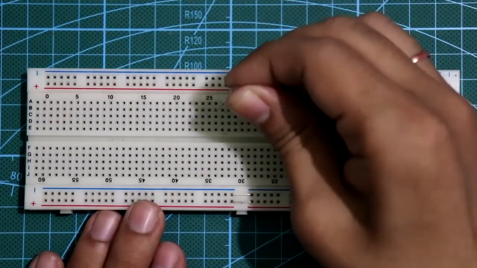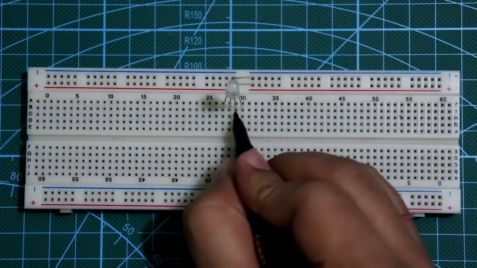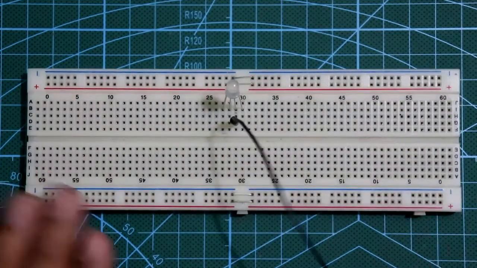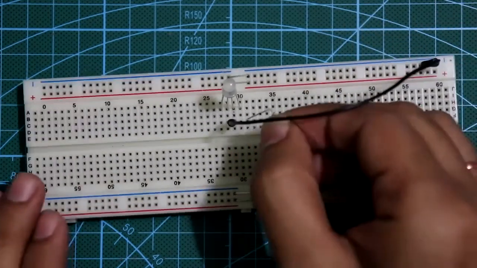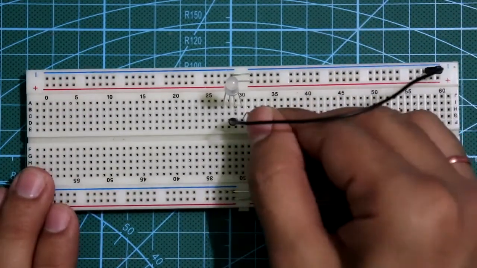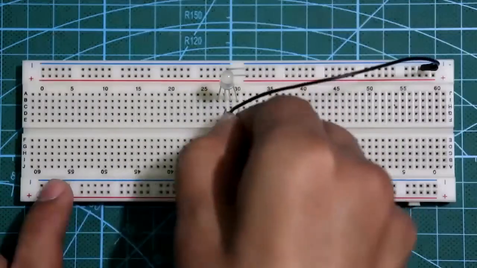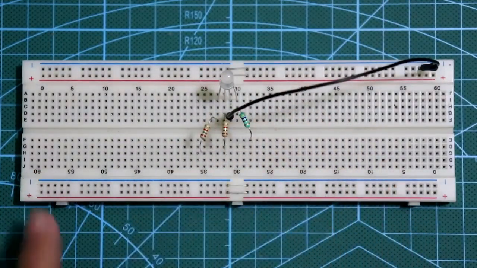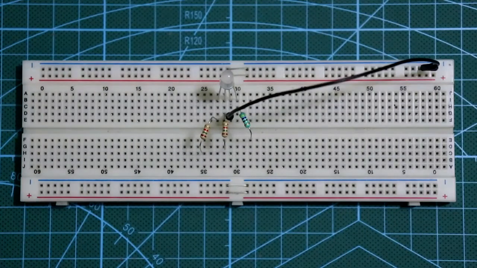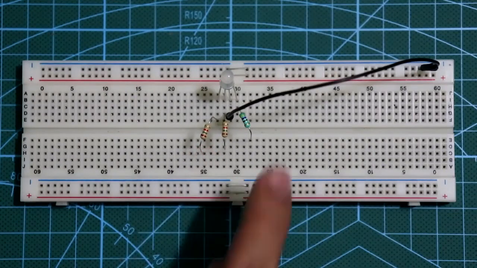Put the RGB LED. I have put the cathode pin here. So I am connecting the cathode first to the ground, and I am connecting a 470 ohm resistor with the red pin, a 1.5 kilo ohm resistor with the green pin, and another 1.5 kilo ohm resistor with the blue pin. Because in this type of LED, the colors green and blue glow brighter than red. So to maintain equal intensity of light, I have connected a bigger resistor than on the red pin.